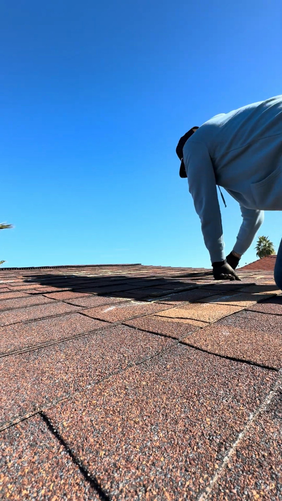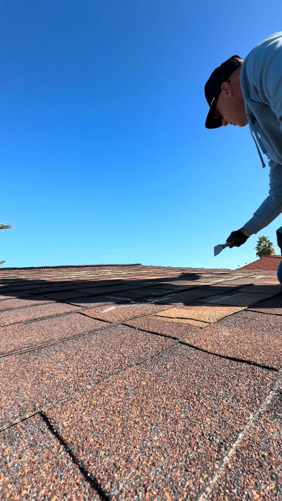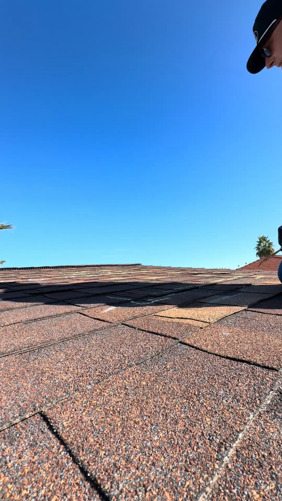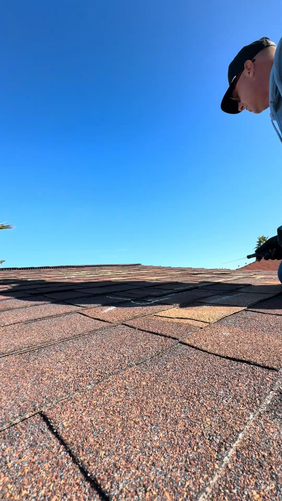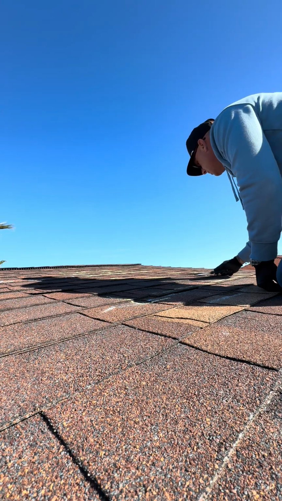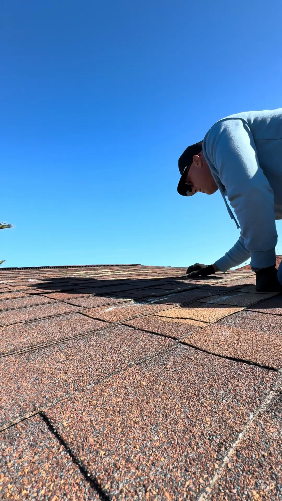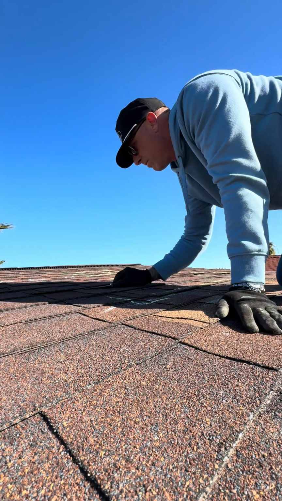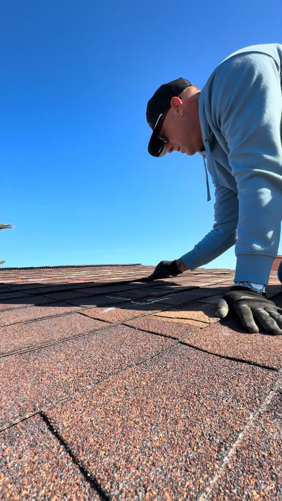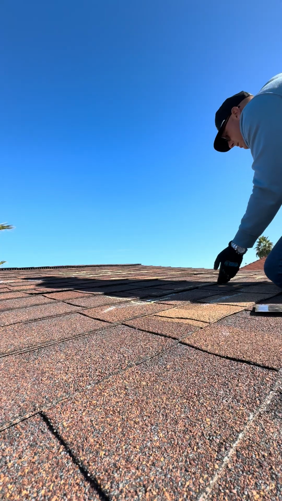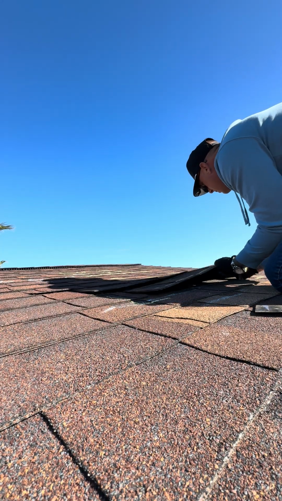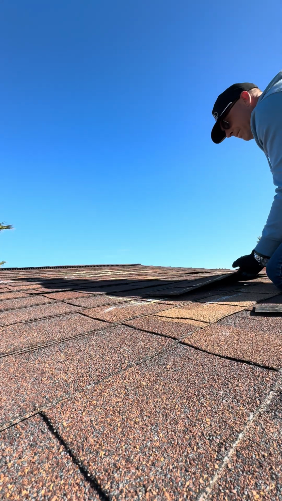So we have now broken free 1, 2, 3 shingles' mastic seals just to get to this damaged shingle here. All right, that seal is now broken. There we go.